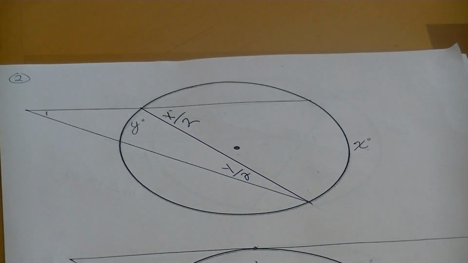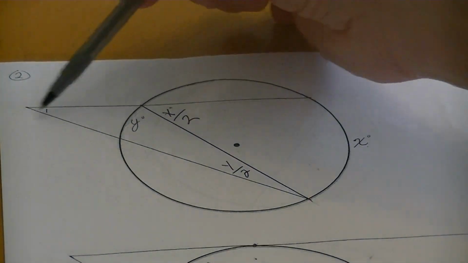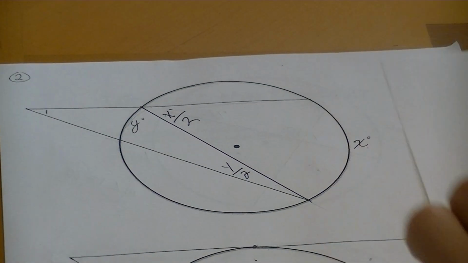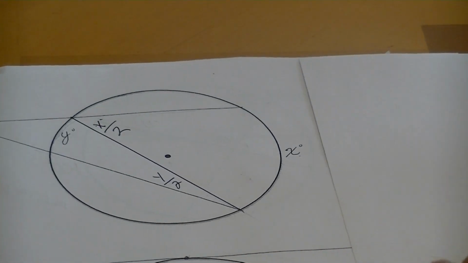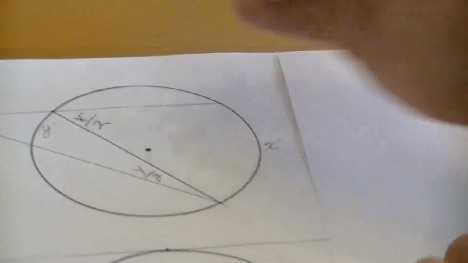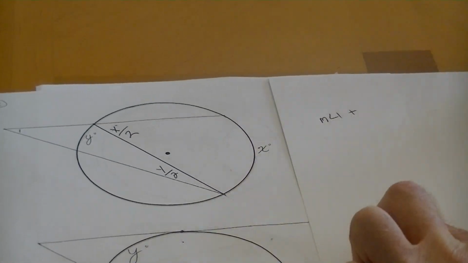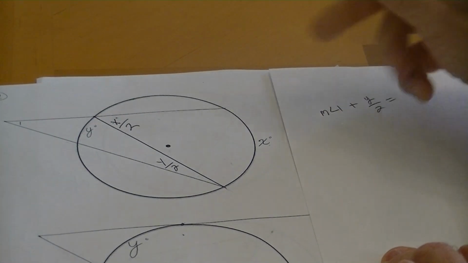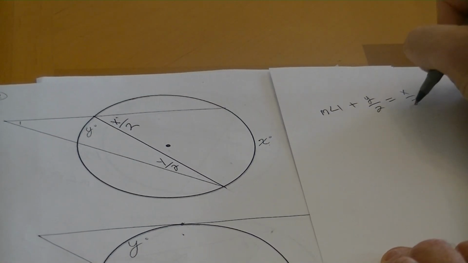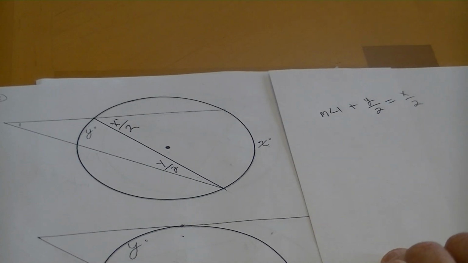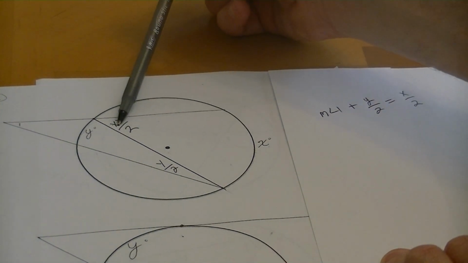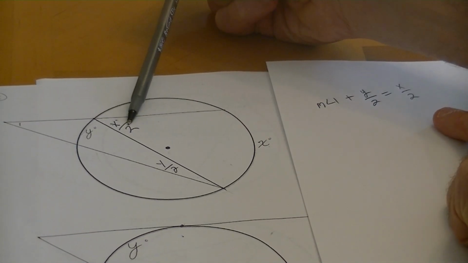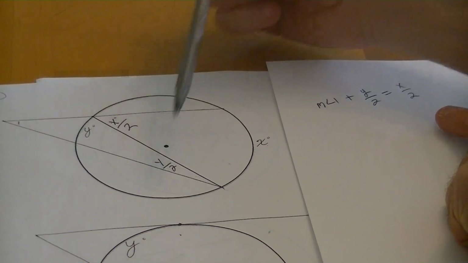And if we look at this triangle, notice there's an exterior angle. We could write this equation: the measure of angle 1 plus y over 2 is going to equal the exterior angle of x over 2. So I'm using that exterior angle theorem again. The measure of the exterior angle for that triangle, which is this angle, x over 2, needs to equal the total of these two angle measures.